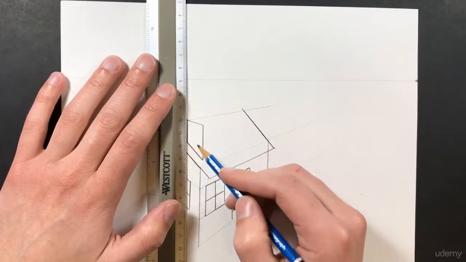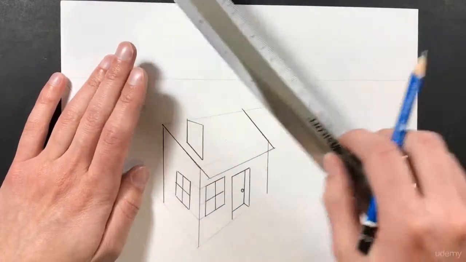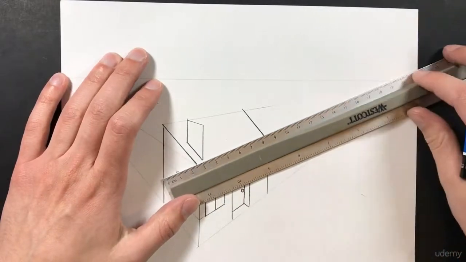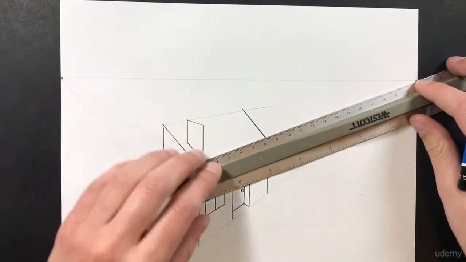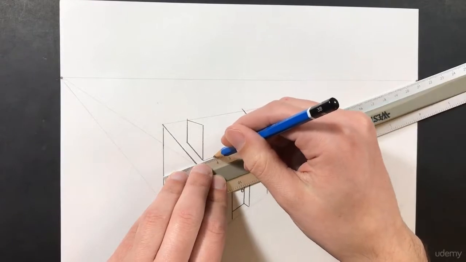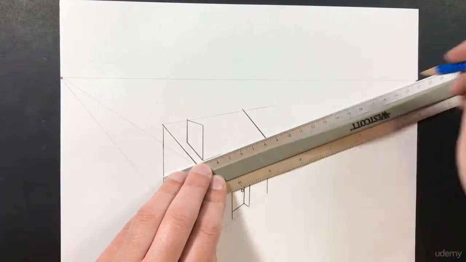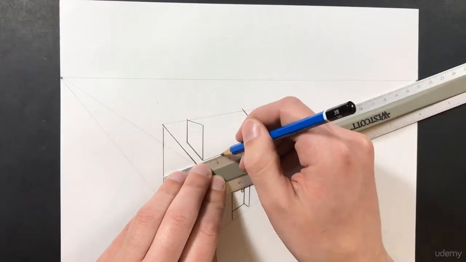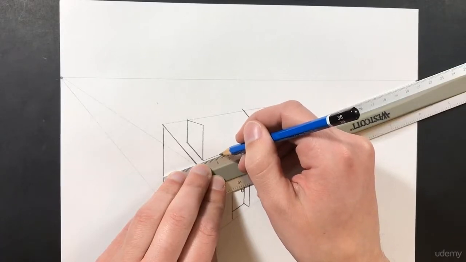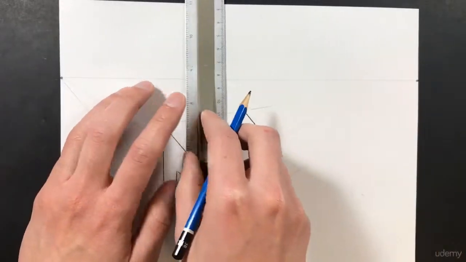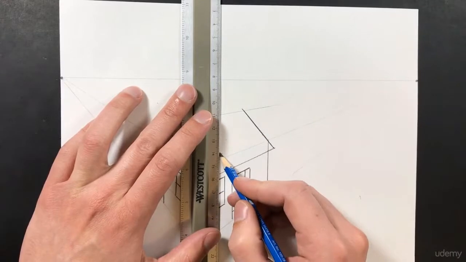Then let's go ahead and create the other plane on this side. So all we have to do is connect that point back to our vanishing point, like so. And we don't have to finish the line all the way back to the vanishing point. We can just make it shorter because we know that we want our chimney to end right there or about there. And then we'll go ahead and create a vertical line on this side.